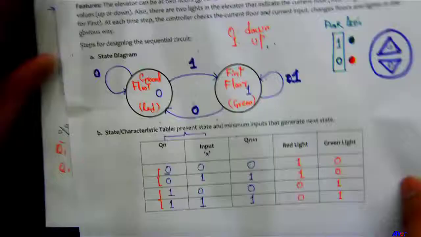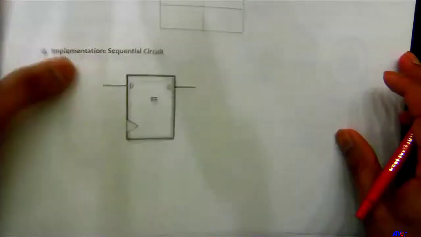We're now going to move on to the next step in the sequential circuit design, which is coming up with the Boolean expressions.